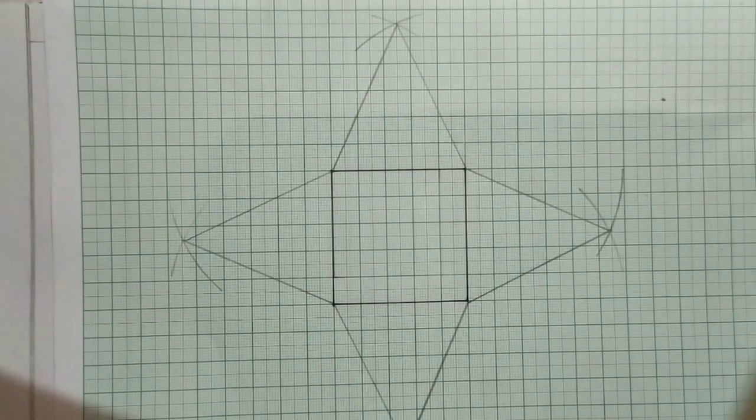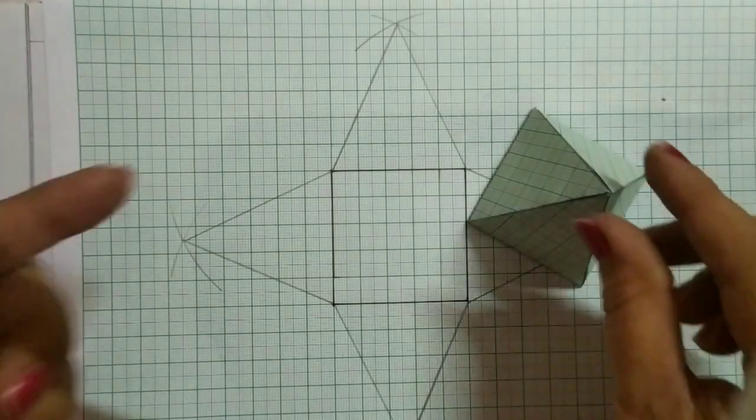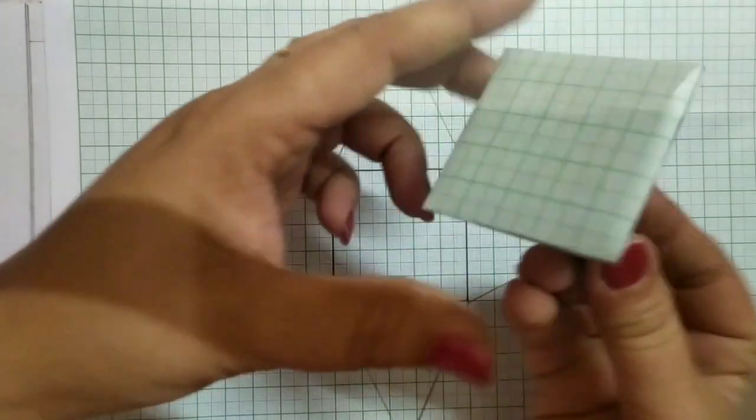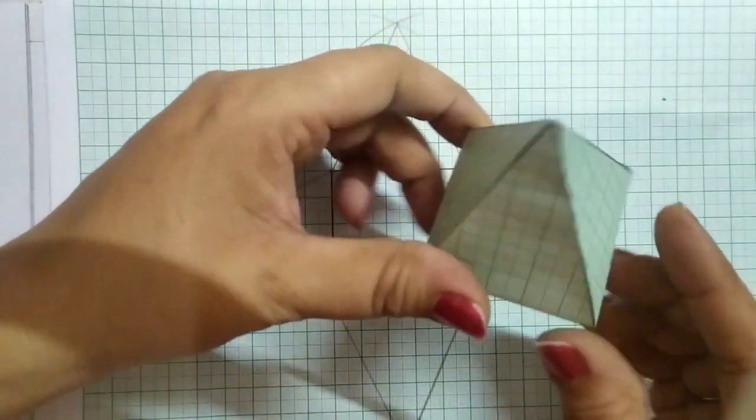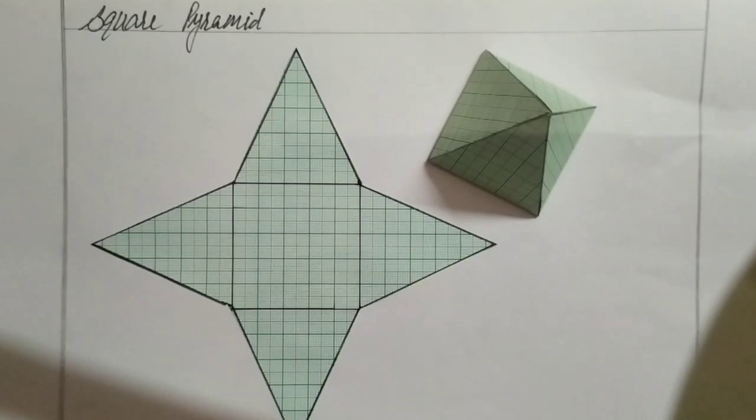And after folding the paper, it would look like this. The base is a square and the lateral faces are triangles. So here is the net and the 3D shape of a square pyramid.